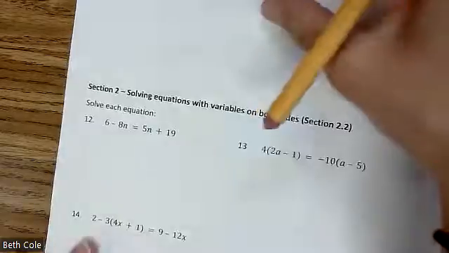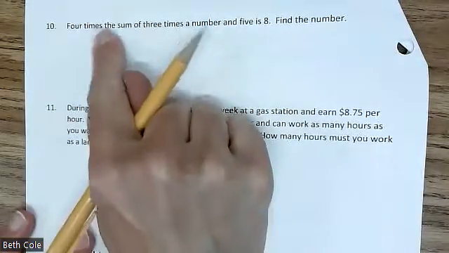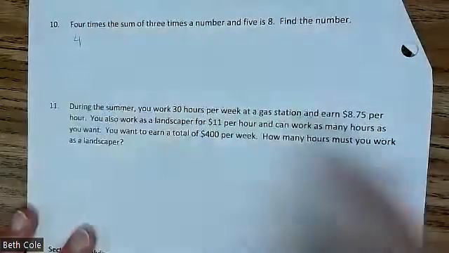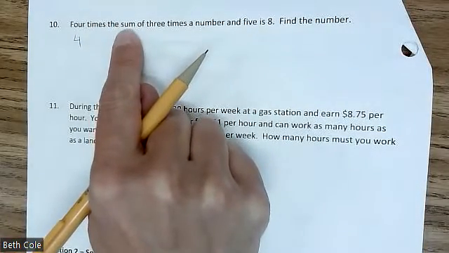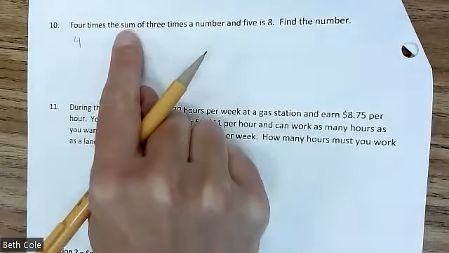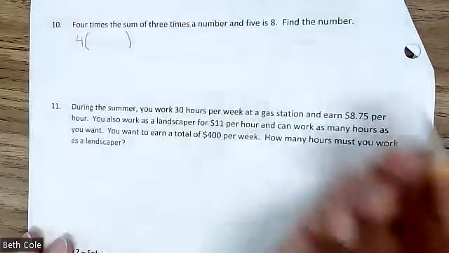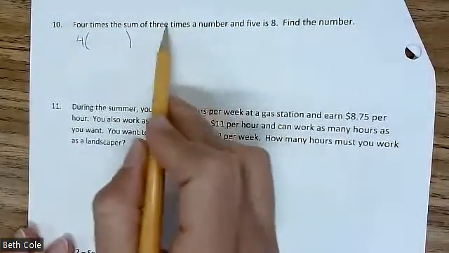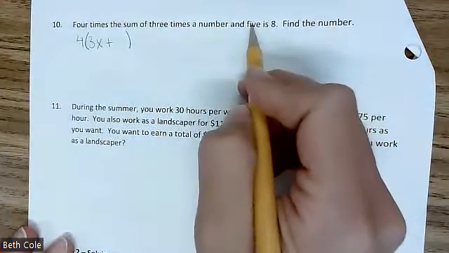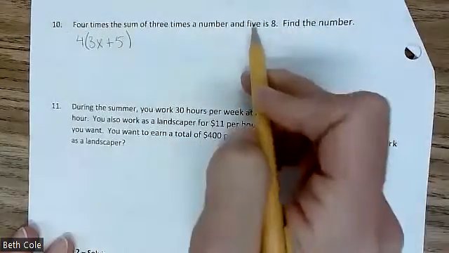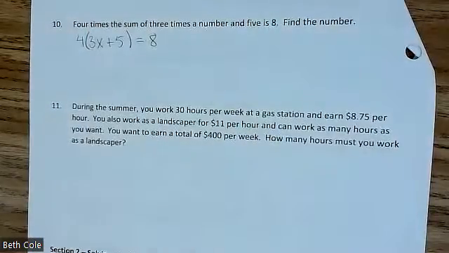So let's do these ones that have words, because I know the word problems can be a little bit harder. Let's do 10 and 11. So it's going to be 4 times something. The sum, that tells us 2 things. First of all, sum means what? Addition, and it means in parentheses, because we're going to have to distribute. Good, you guys are awesome. Okay, so in here, we're going to be adding 3 times a number, so that's 3x, and then plus 5, good, equals 8. And then you would solve it from there.